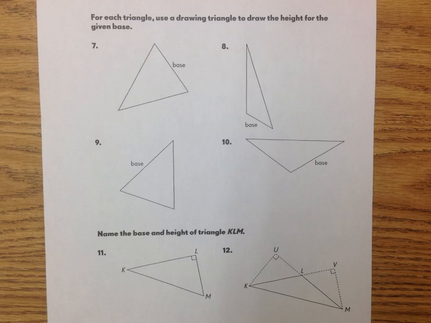If I know my base is right here, then I go to the opposite vertex, which is right here, and I want to see if I can draw a line from it to that line that forms a perpendicular line, and I can. So my height is right there.